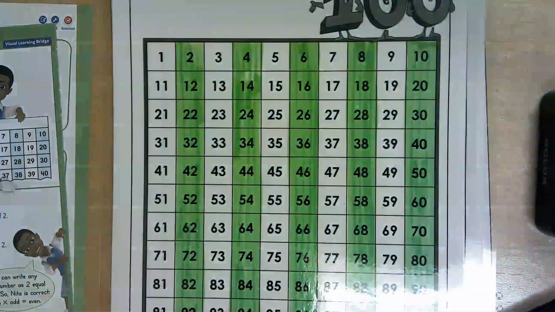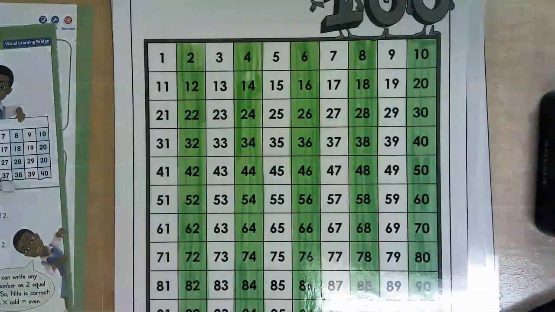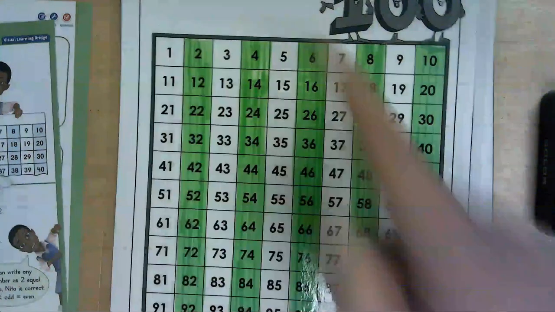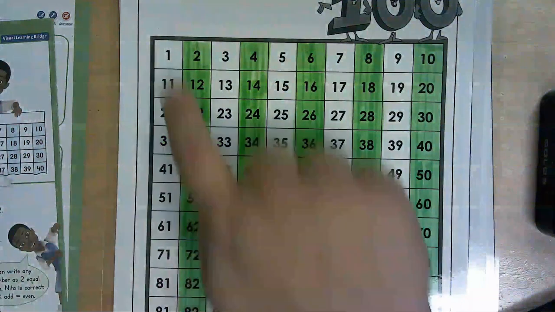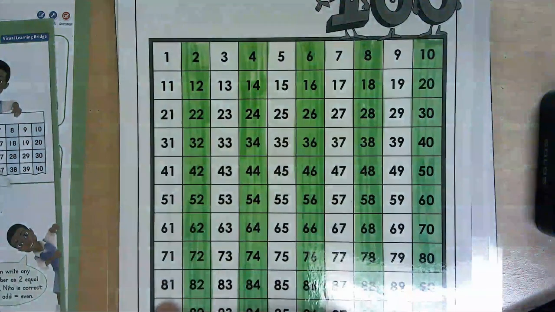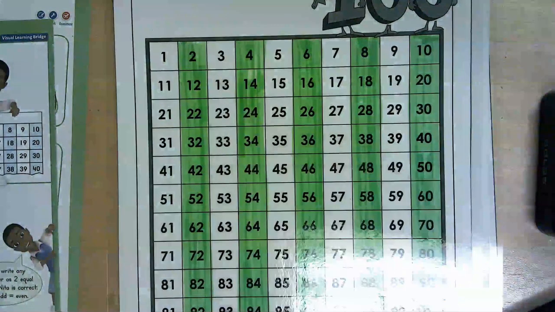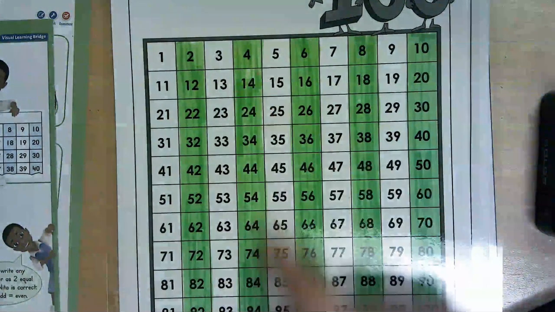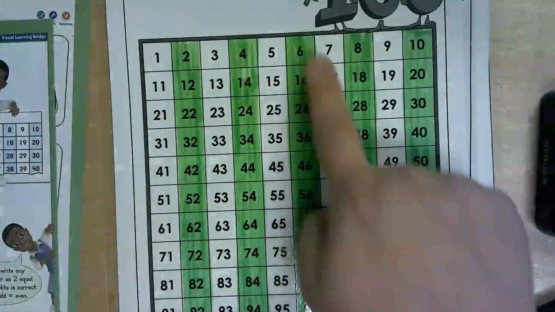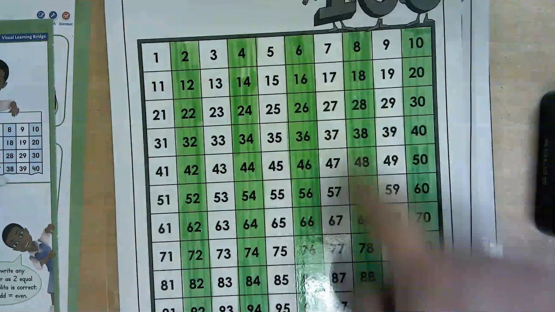And what do you notice about the pattern when we look at this hundreds chart? I hope you're able to say, yeah, I see the pattern. It's every other, right? Every other one. So all of my ones are all odd. All of my twos are all even. Anything that ends with 3 is odd. Anything that ends with 4 is even. This is our pattern as we keep going to show odds and evens.